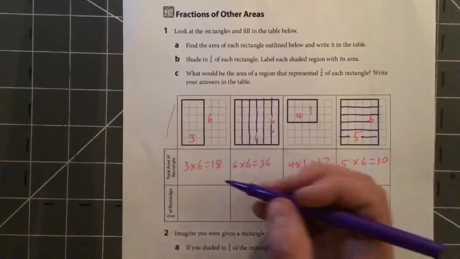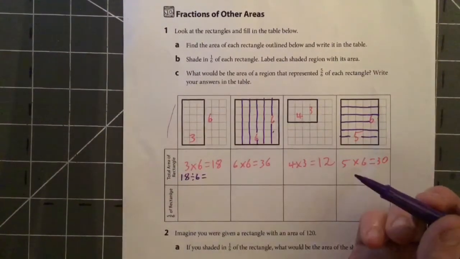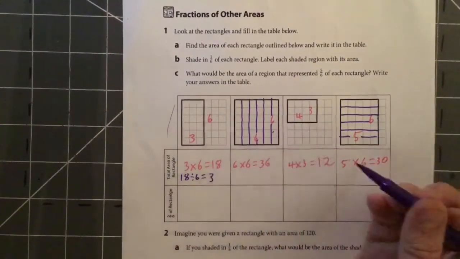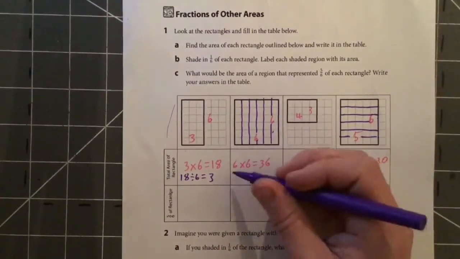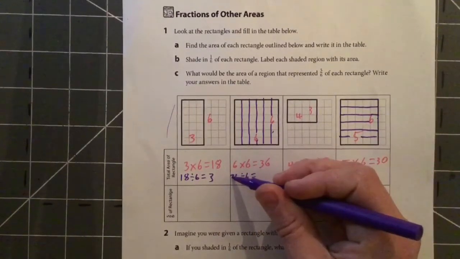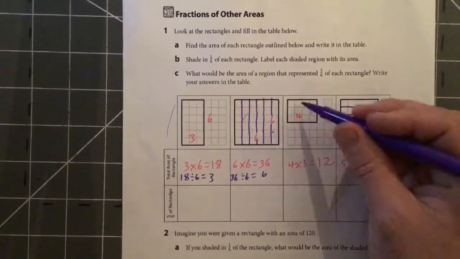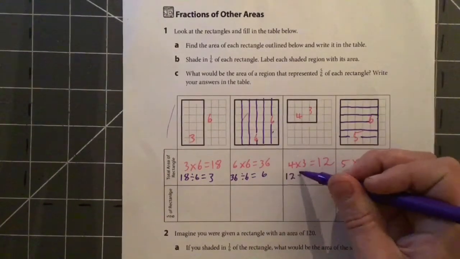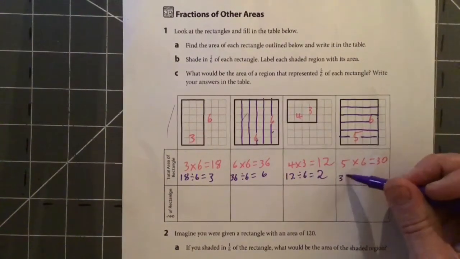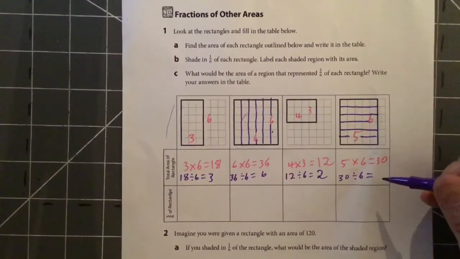So I'm going to take 18, and I'm going to divide it by 6. What's 18 divided by 6? Well, it's 3. Here we get the same thing. Oh, that's wrong. 36, because we had 36 total. 36 divided by 6 is going to be 6. Here, I got 12 divided by 6 is 2. And here, I've got 30 divided by 6 equals 5.